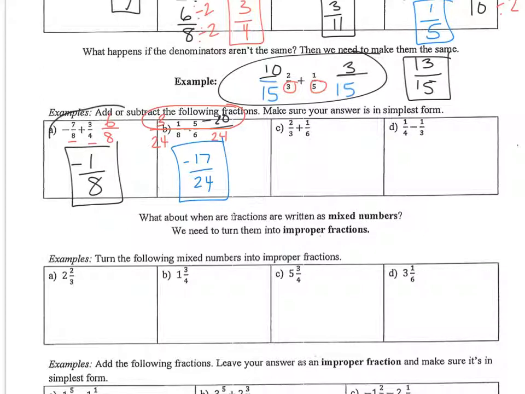Okay, letter C. 2/3 plus 1/6. So 3 and 6, the least common multiple is 6. So change 3 to 6 means I multiply by 2. So I have to multiply the top by 2. So it's going to be 4/6 plus 1/6, which is 5. Keep the denominator the same, 6.